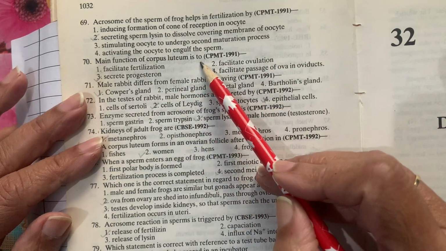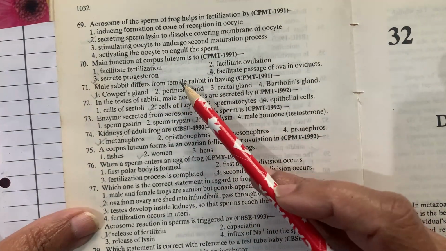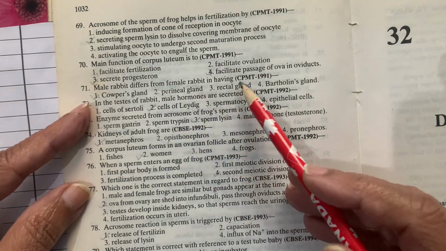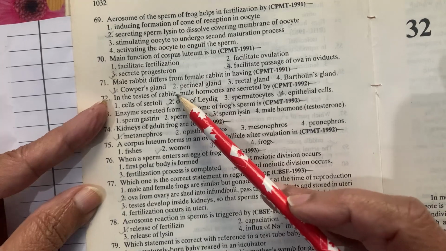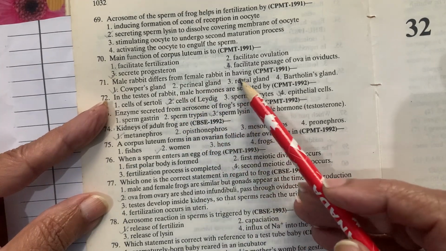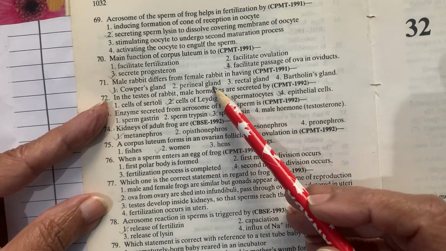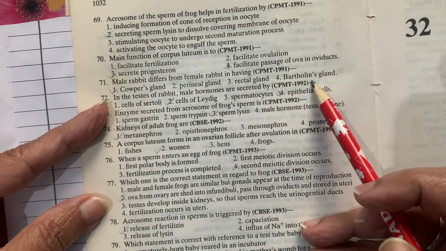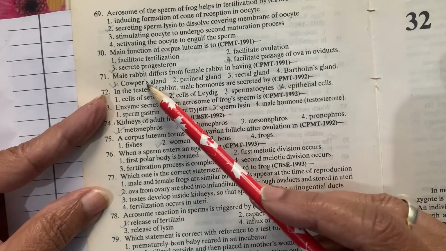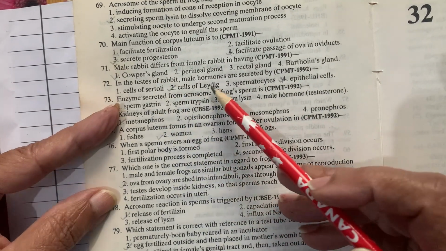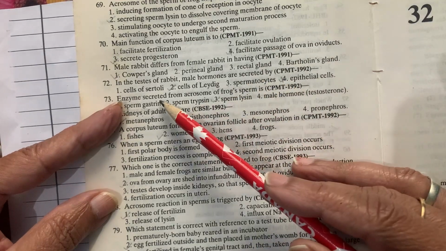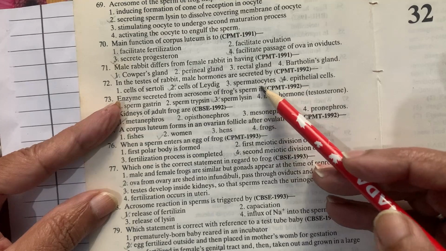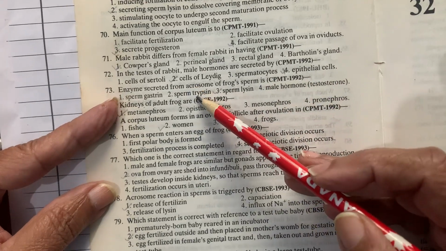Main function of corpus luteum is to facilitate fertilization, facilitate ovulation, secrete progesterone, or facilitate passage of ova. The third option is correct, secrete progesterone. Male rabbit differs from female rabbit in having corpus gland, perineal gland, rectal gland, or Bartholin gland. Corpus gland is the correct option. In the testes of rabbit, male hormones are secreted by cells of Sertoli, cells of Leydig, spermatocytes, or epithelium. They are the cells of Leydig.